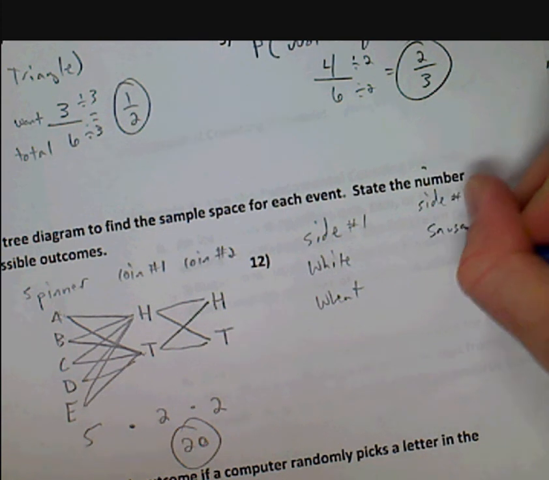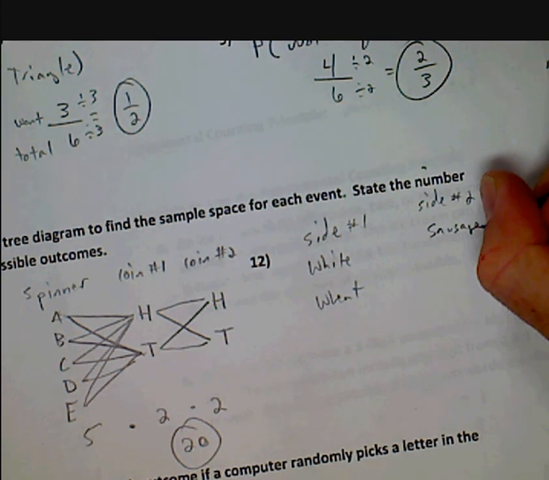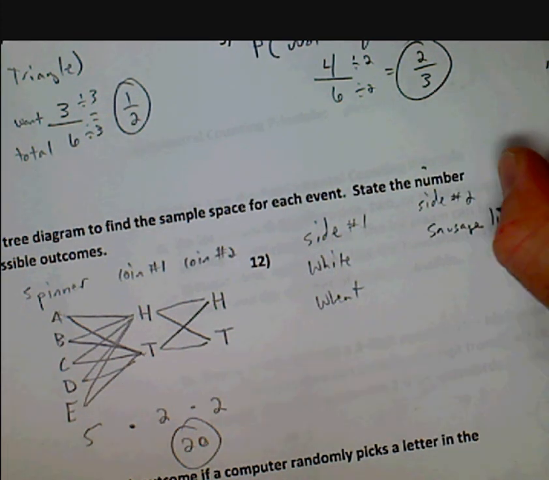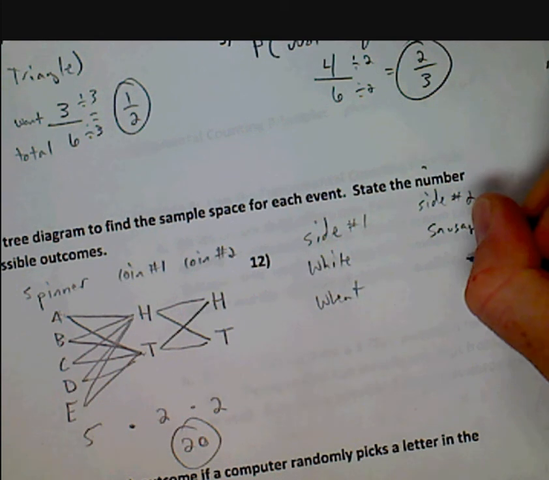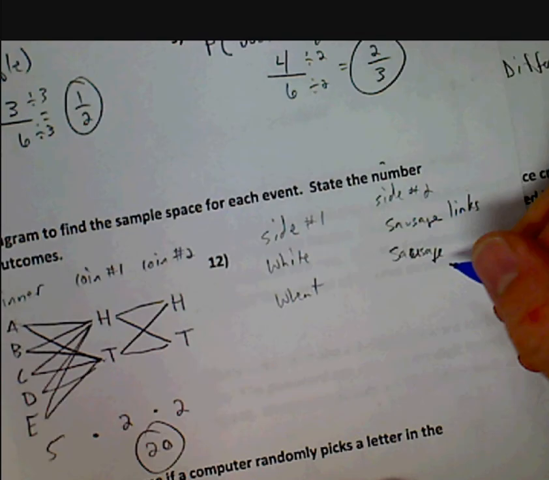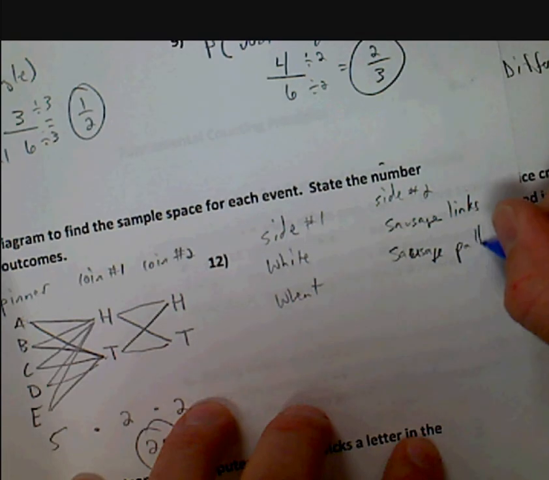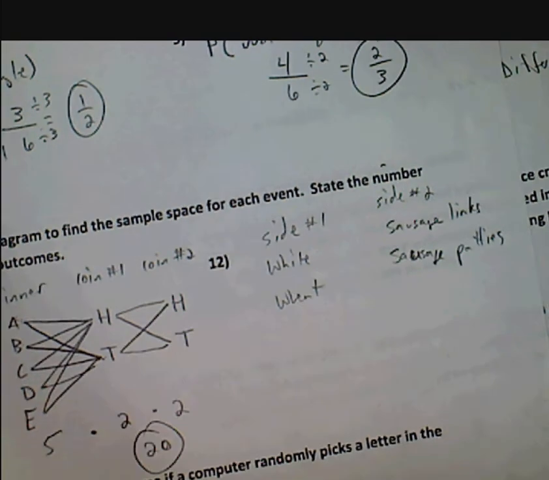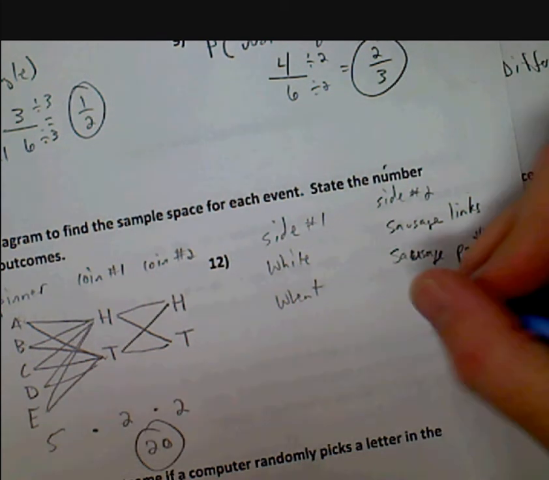sausage links, sausage patties, or bacon.